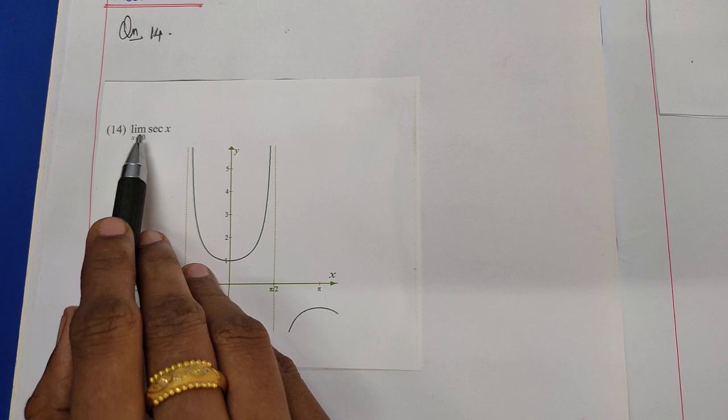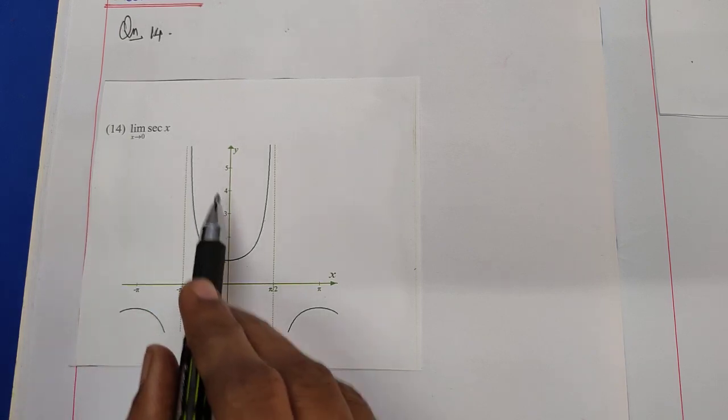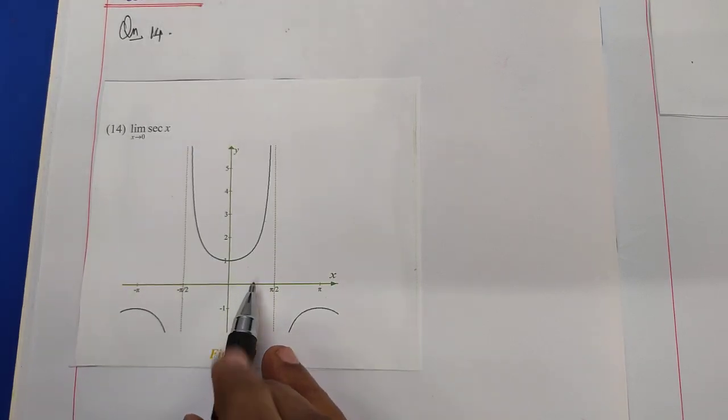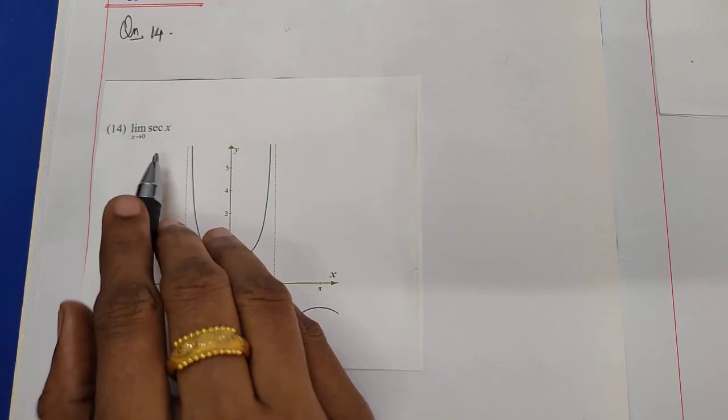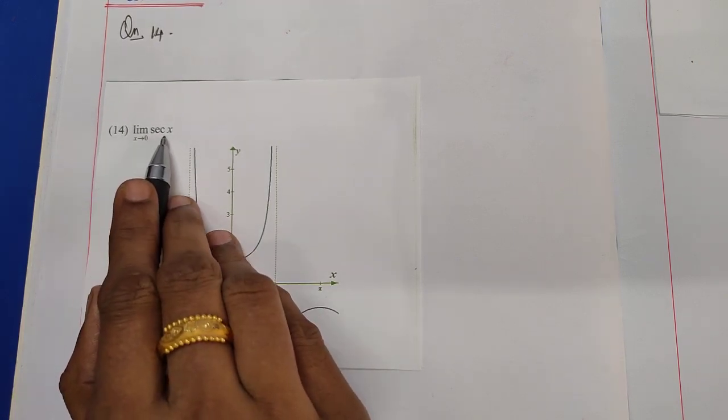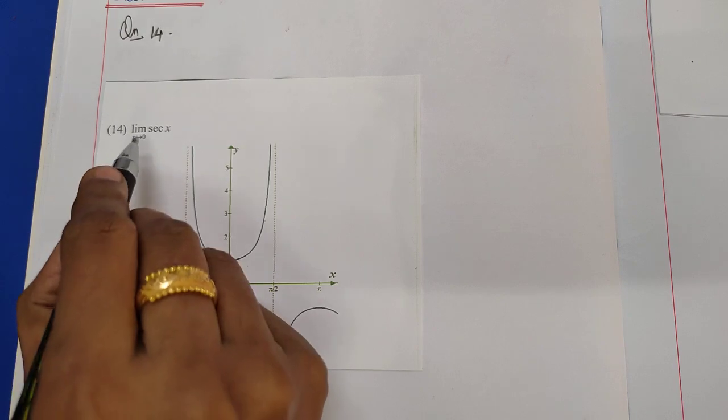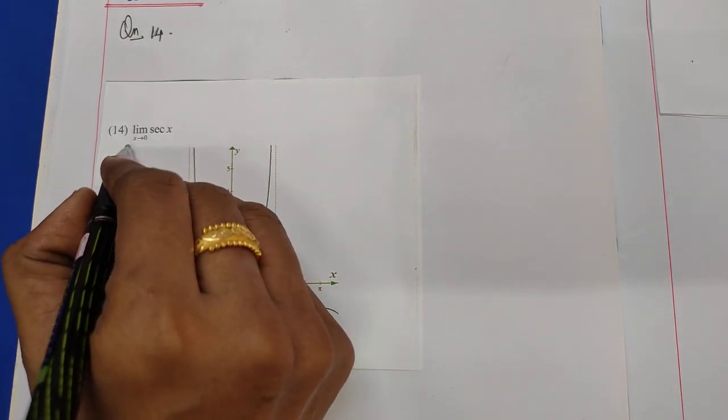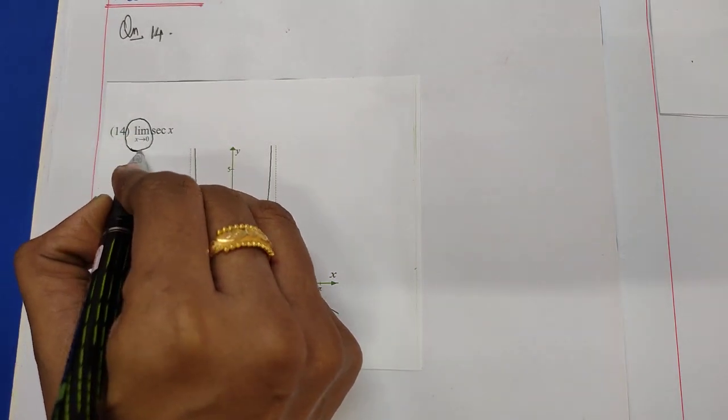Find the value of the limit using the graph. The graph is given below. By using this graph, find the value of the limit of the given function secant x. Here our limit value is x tends to 0.